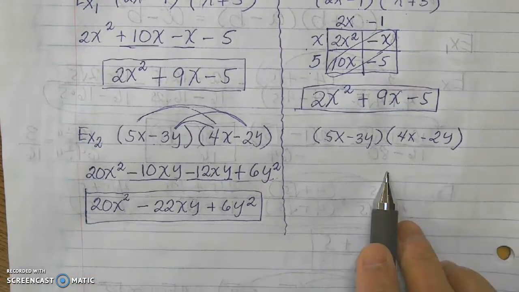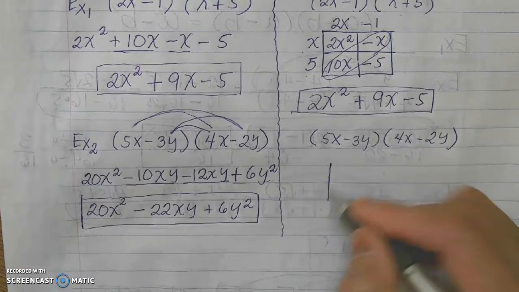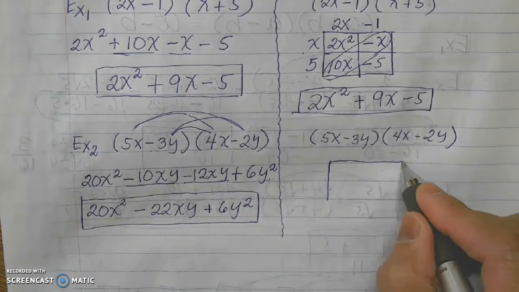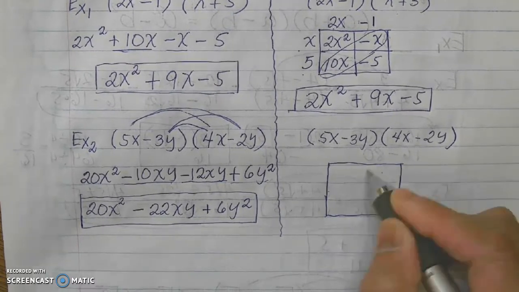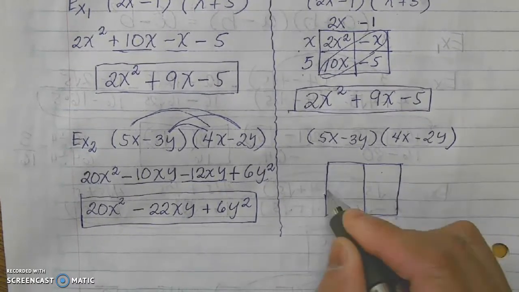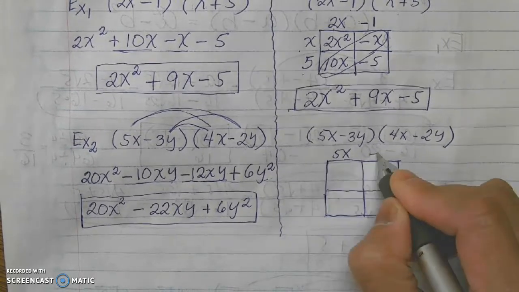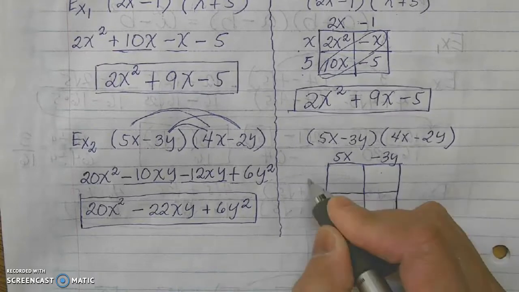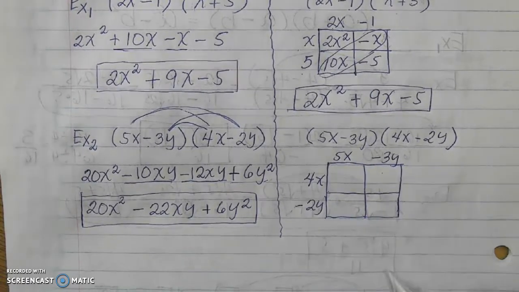So on this side, let us use the box method. I'll have my 5x here, negative 3y here, my positive 4x here, and my negative 2y here.